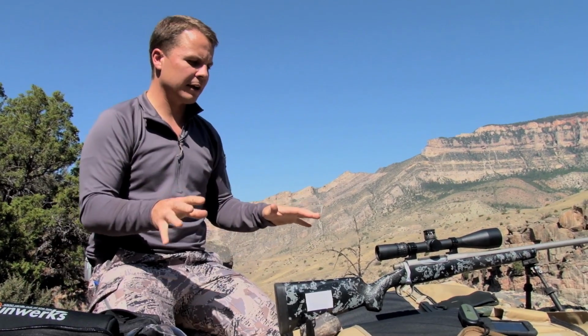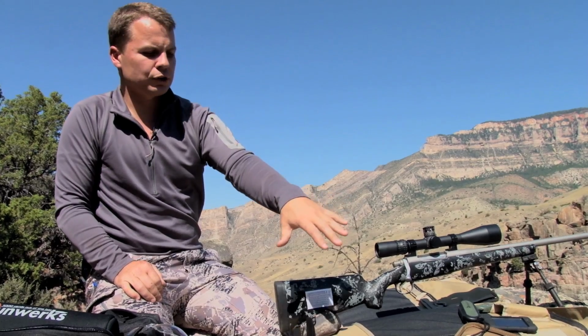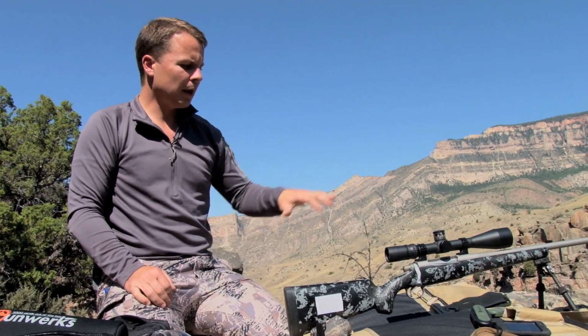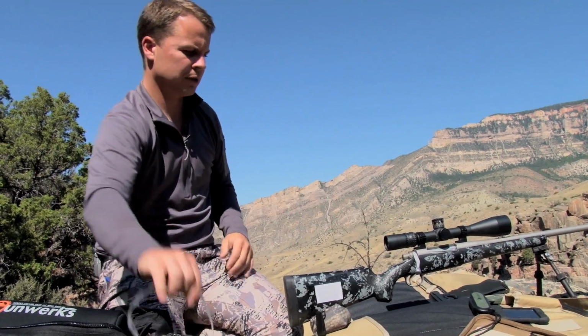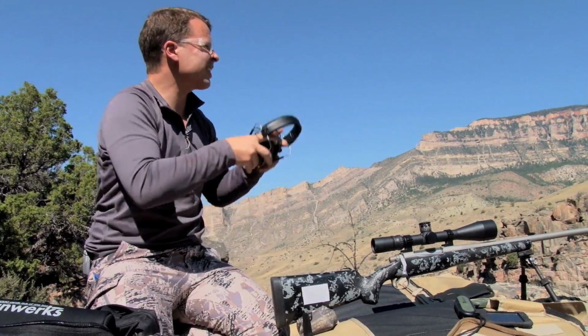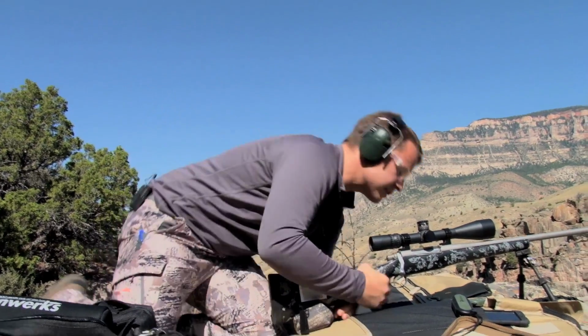So I've got my data down. If I was doing a shooting test or routine, I might make a couple notes there. But I'm just going to demonstrate how this works. Let's see how that shot hits. Ear protection, eye protection, and get set up on the gun.